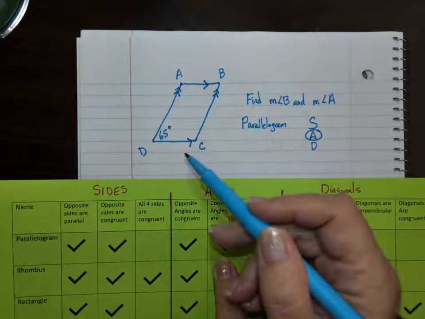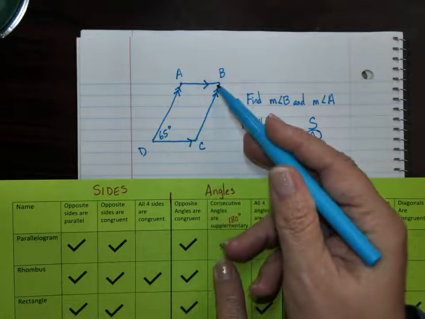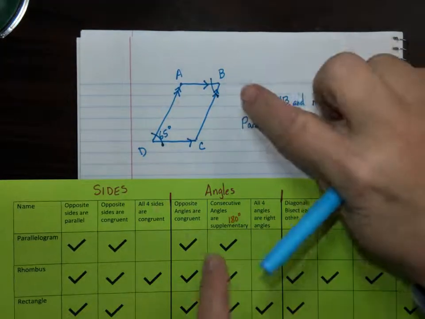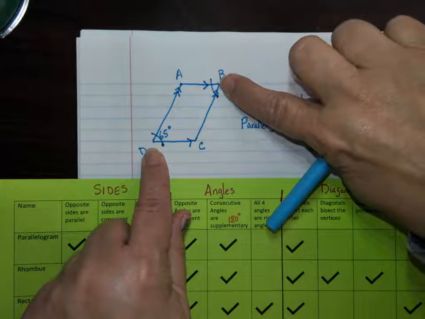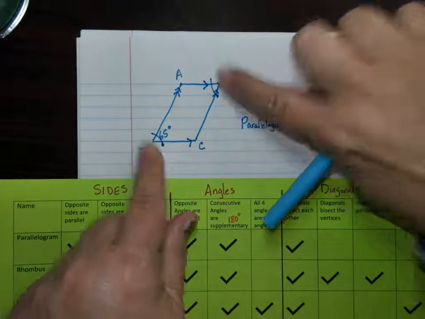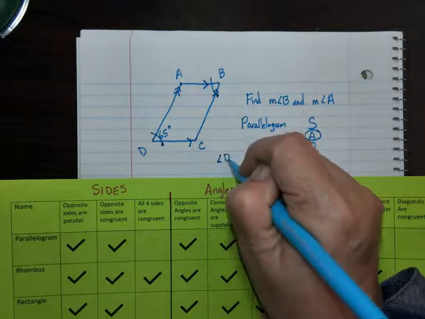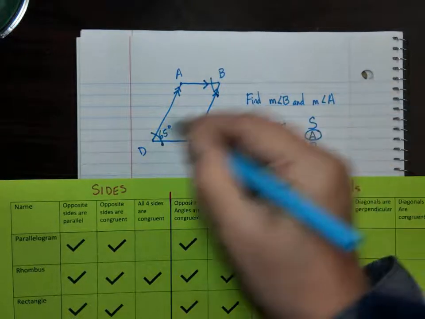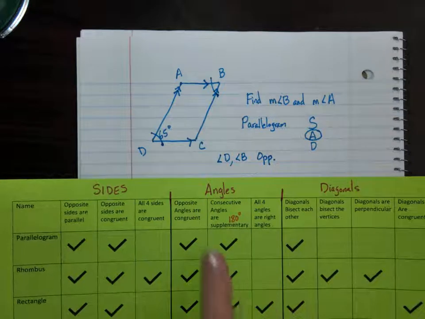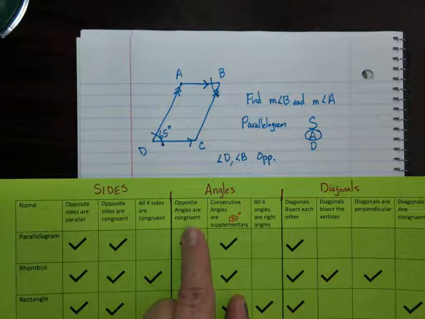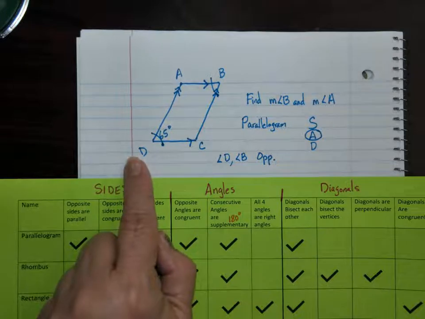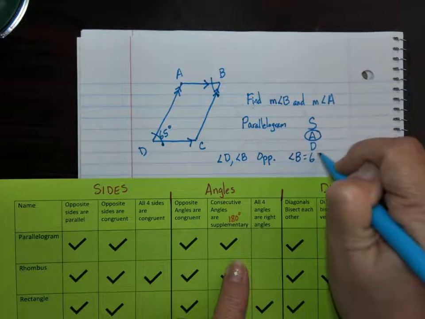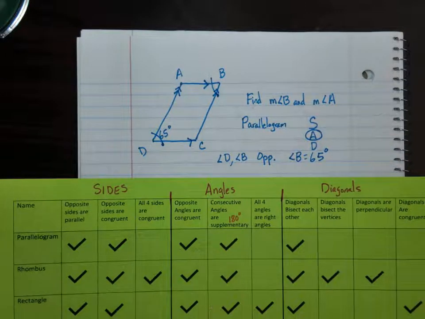Alright, so let's look at angle D with angle B. Angle D and angle B. Do you see that those are opposite angles? Right? Angle D, angle B, those are opposite. And our chart says opposite angles are congruent. So if angle D is 65 degrees, then angle B is also 65 degrees. Easy peasy.